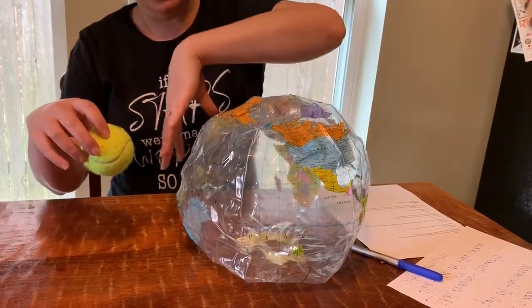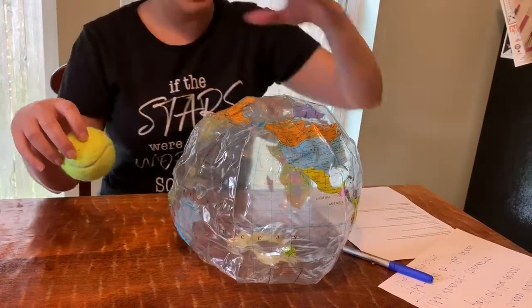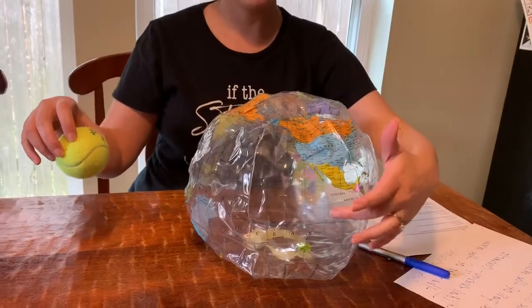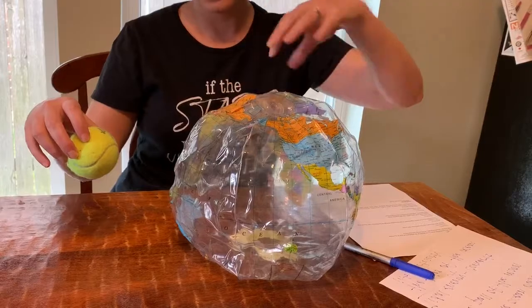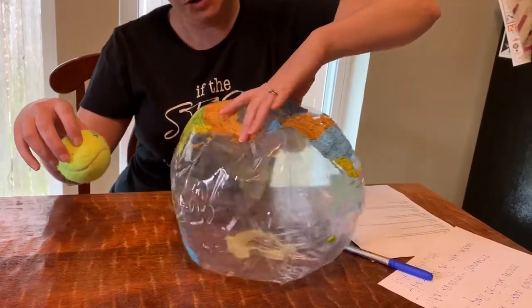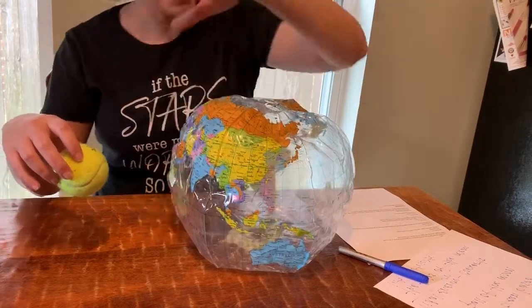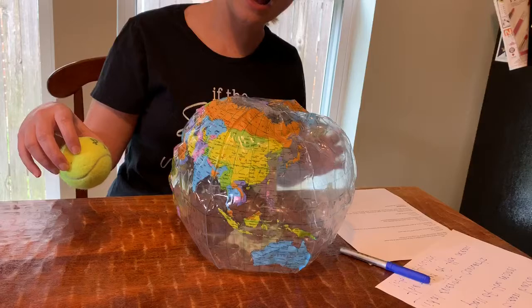The oceans here are now being pulled this way. So you have high tide here and high tide here, but now you have low tide here and low tide over here. And then as the earth spins another 6 hours, you're going to have high tide here and high tide over here. And this is where Galveston is.